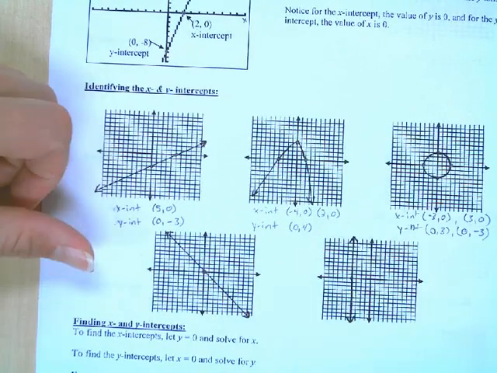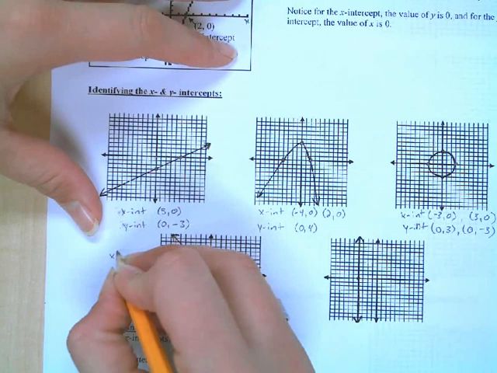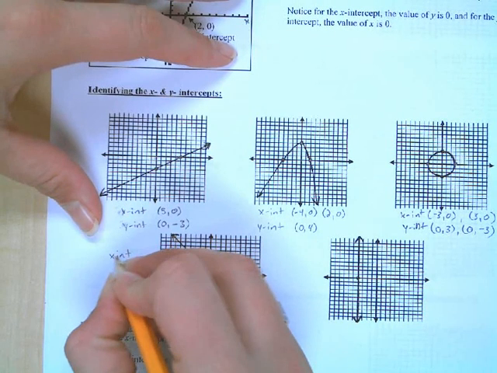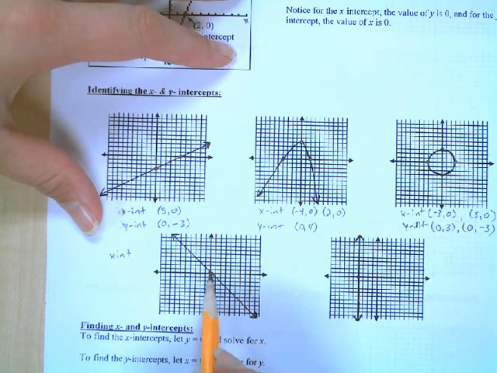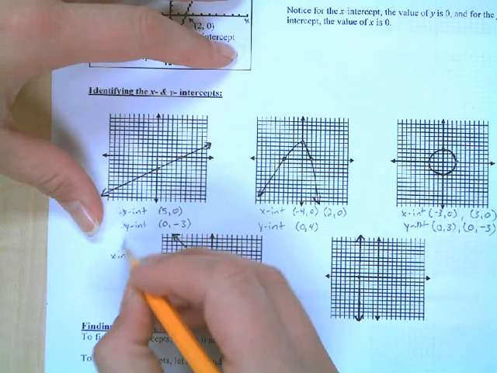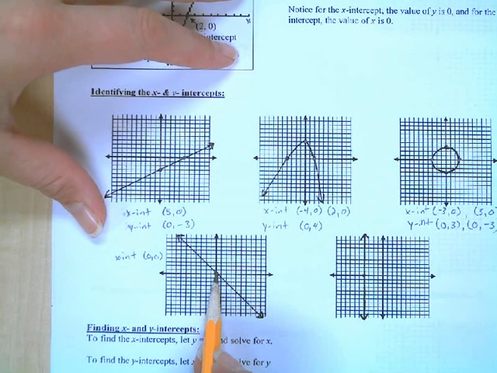Well, this is a vertical line, which runs parallel to the axis, so they're never going to actually run into each other. Okay? Just write that. You write none. So that's basically what finding the intercepts looks like when you're given a graph. Now, let's find the intercepts by solving.